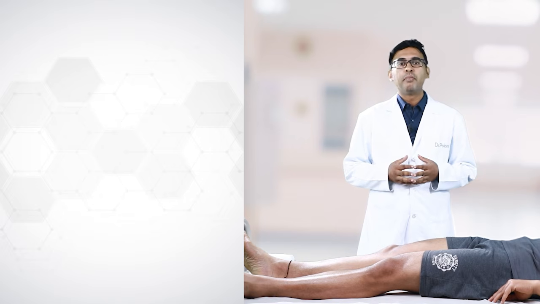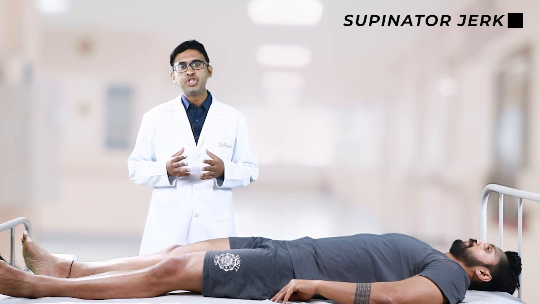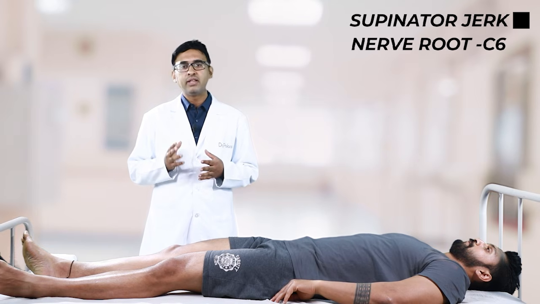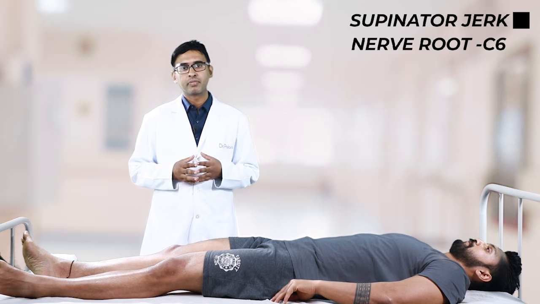First, we are going to start off by demonstrating the deep tendon reflexes. The supinator jerk is demonstrated by hitting the knee hammer against the distal end of the radius. What is noted is flexion of the elbow and slight flexion of the fingers. This is how we are going to demonstrate the supinator reflex.